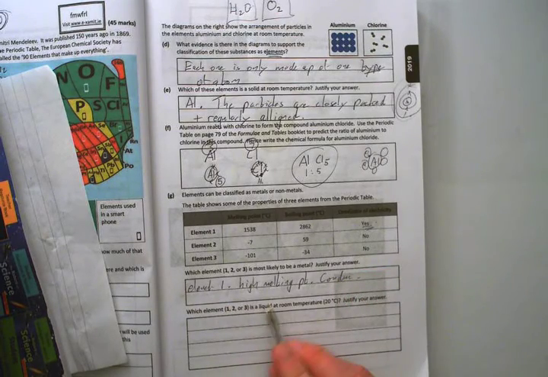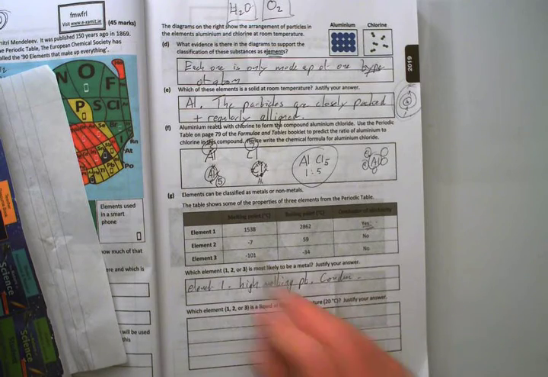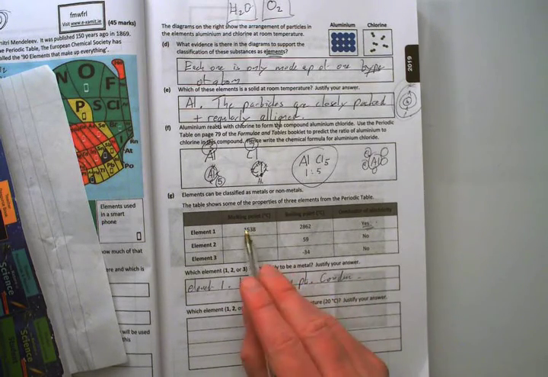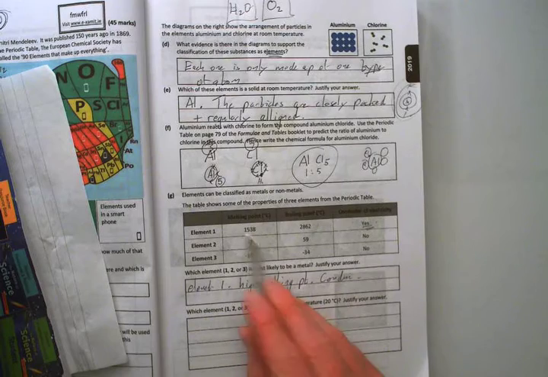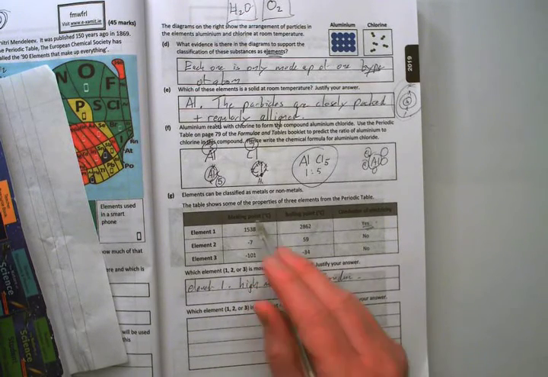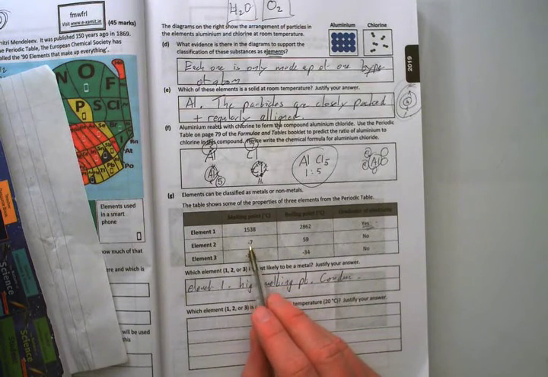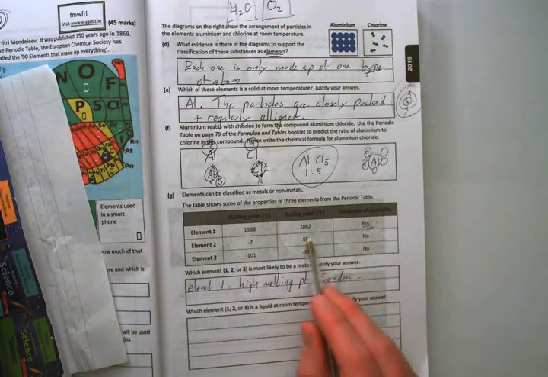Which element 1, 2, or 3 is a liquid at room temperature, which is 20 degrees Celsius? Justify your answer. Okay, well, element 1 will be a solid because it will only melt at 1538 degrees Celsius. Most rooms are 20. It's not enough heat to melt element 1. Let's look at element 2. Element 2 would have melted at -7, and it hasn't yet boiled. So I think it's element 2.